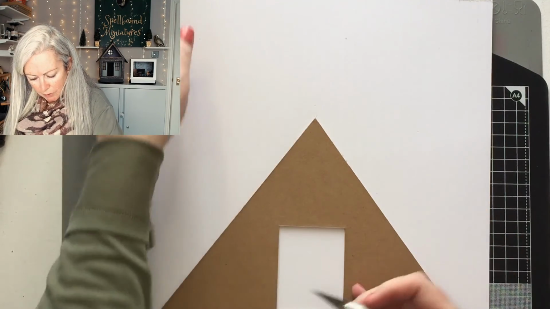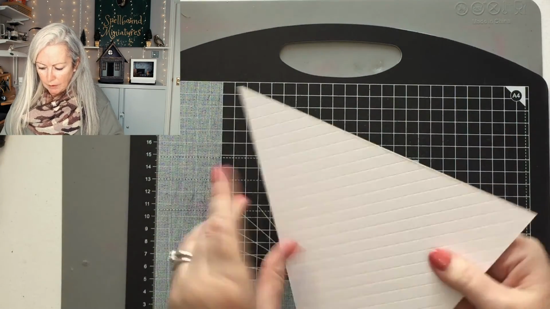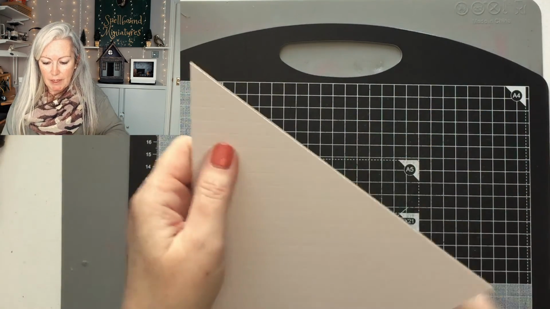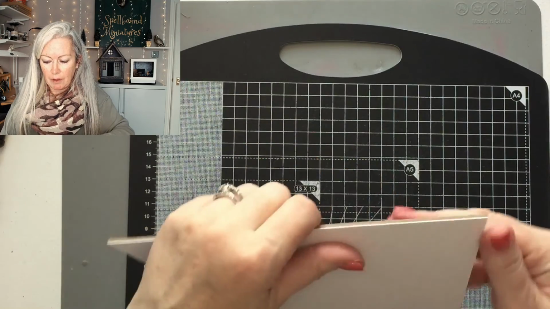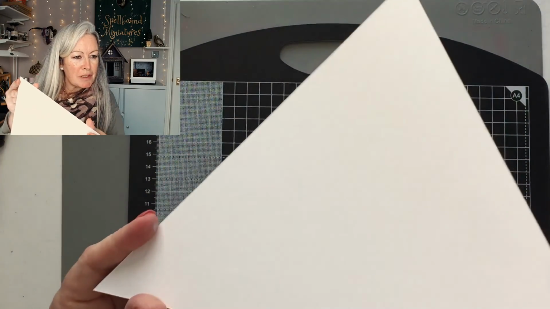You can usually feel when it's gone all the way through. You can always burnish. Sometimes the knife, like on the Cricut, will leave a little raised edge, so just burnish that back over. And that's very effective, but I don't know if you can get that.